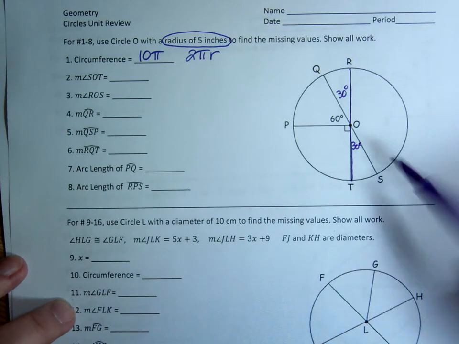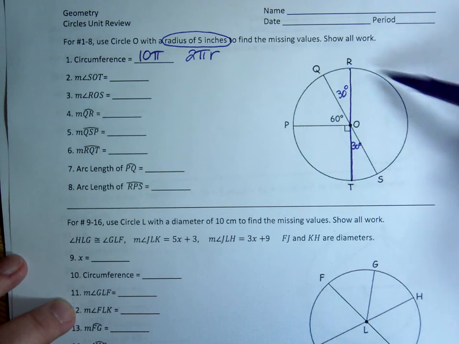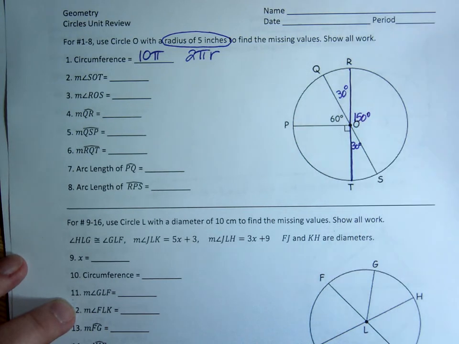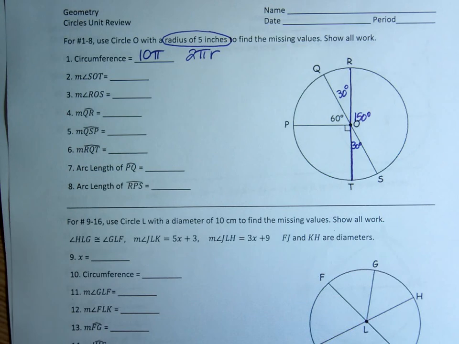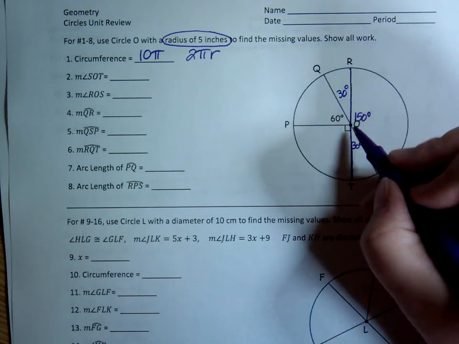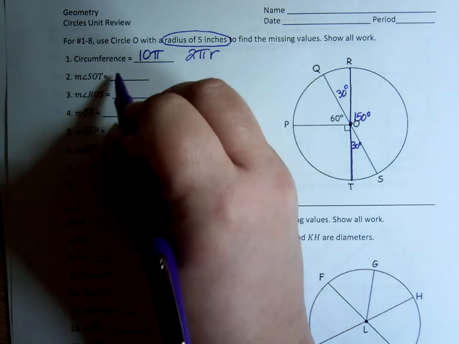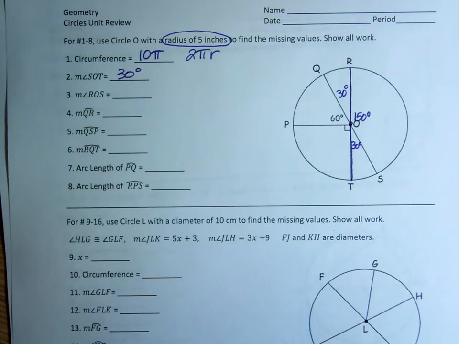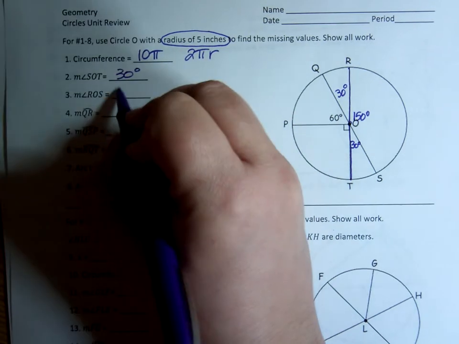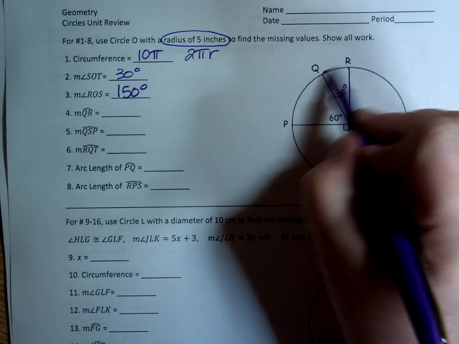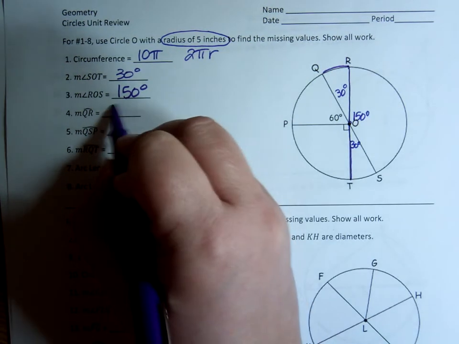And remember, everything on one side of RT adds up to 180, so this would be 150, so that 150 plus 30 can be 180. Okay, so these are all central angles because they have their vertex at the center of the circle. So SOT is a central angle, 30 degrees. ROS, 150. Measure of arc QR. Remember, the arc is the same as the angle on central angles.